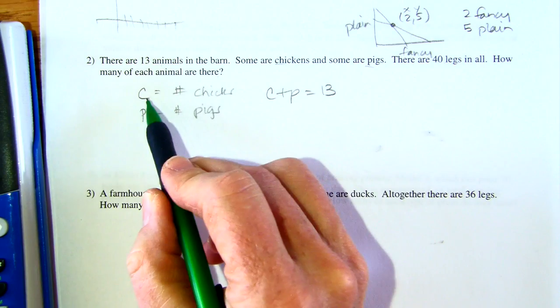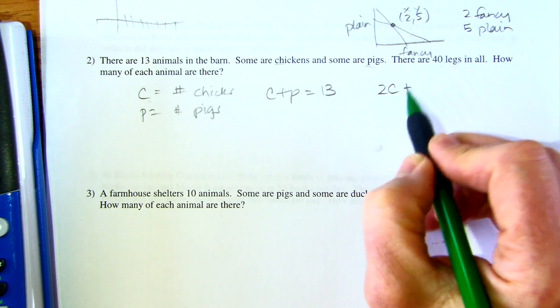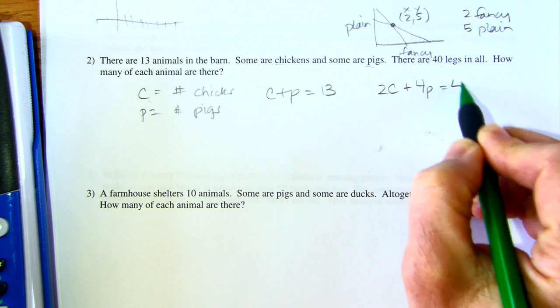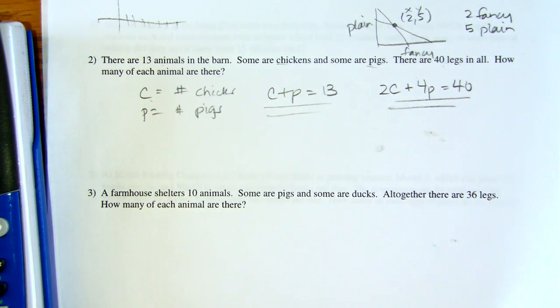And I know that for every chicken, I'm going to have 2 legs. And for every pig, I'm going to have 4 legs. And total, there's 40. So there's my 2 equations. And you could call them X and Y, and you could rearrange them if you wanted to.